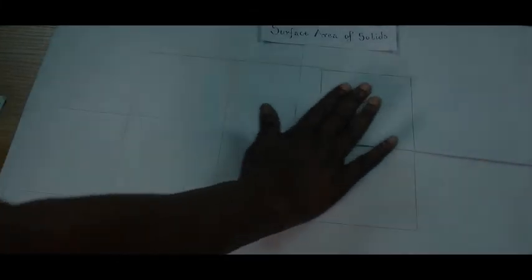So we need to add this base and this base to the lateral surface area to be able to get the total surface area.